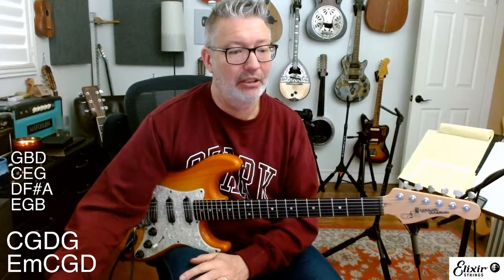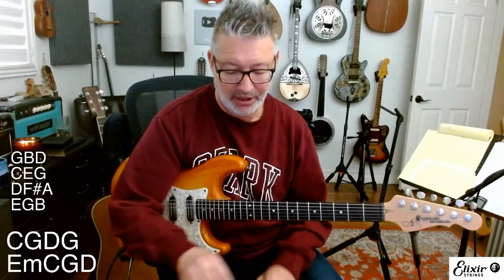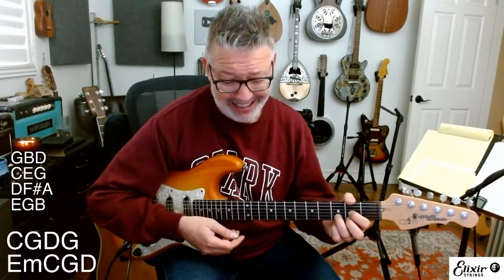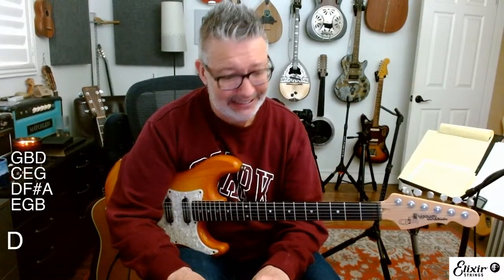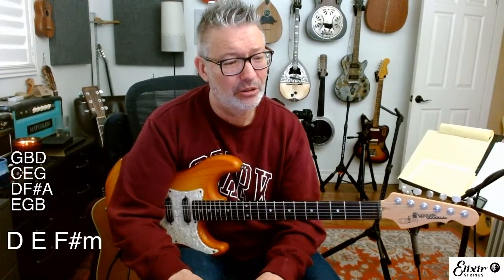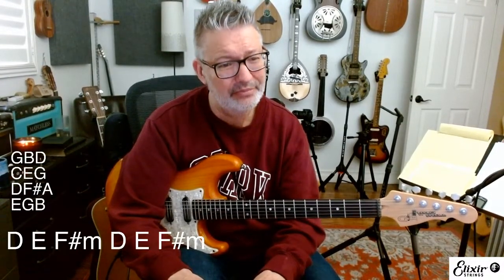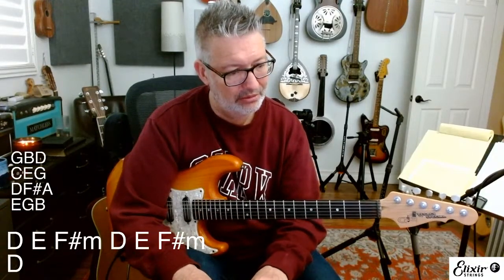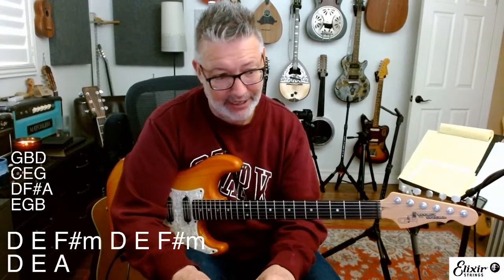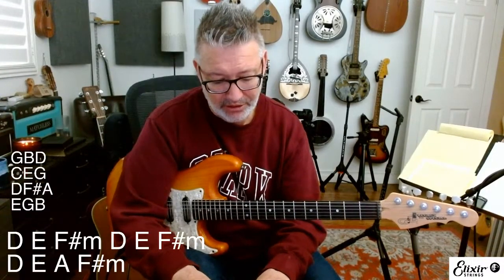So I'm going to have to write this out a little differently. Basically it's D, F sharp minor, two bars of that, and then that again, D, E, F sharp minor, and then it goes to D, E to A, and then F sharp minor to E, A. So it ends on the 1 chord this time.